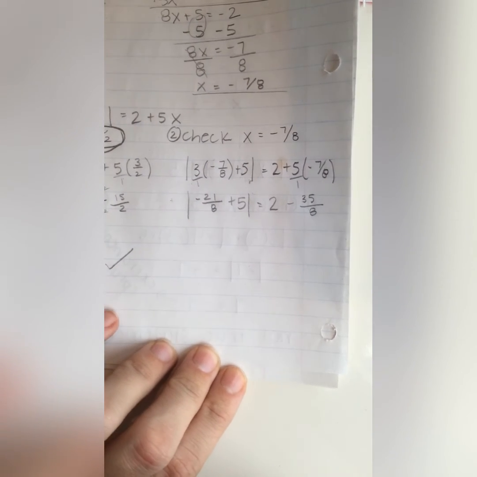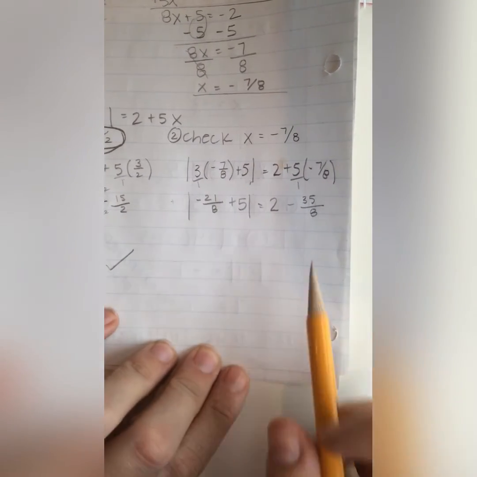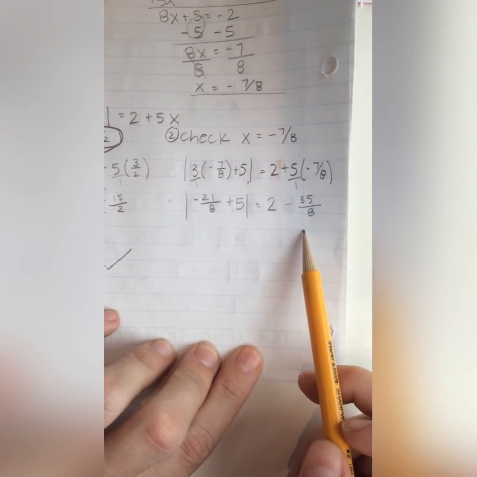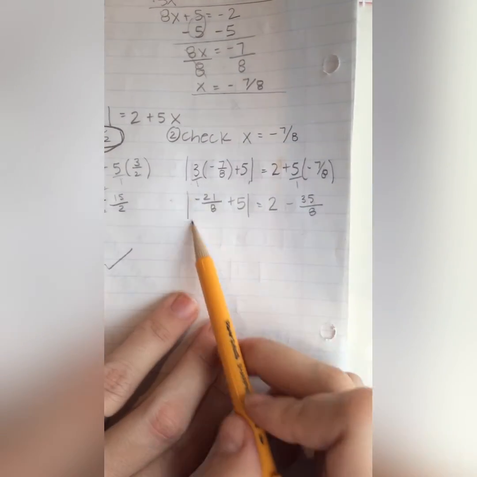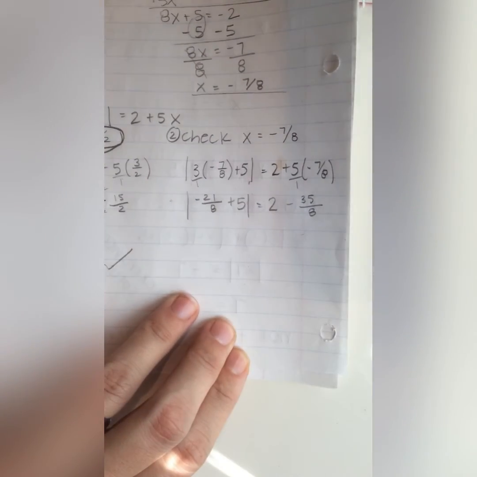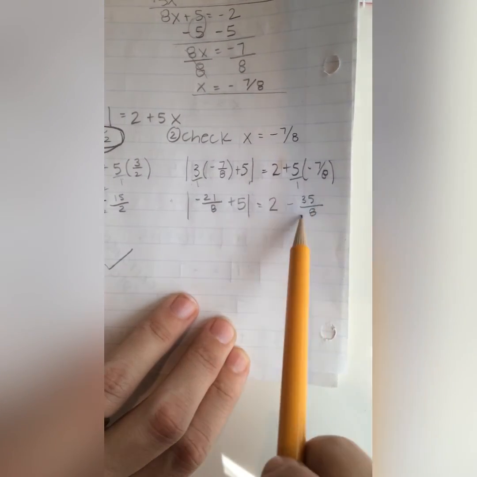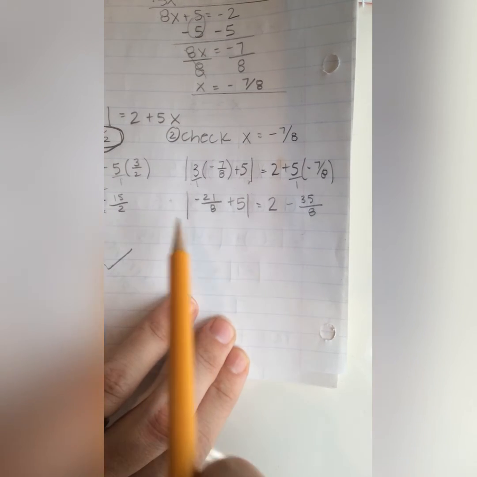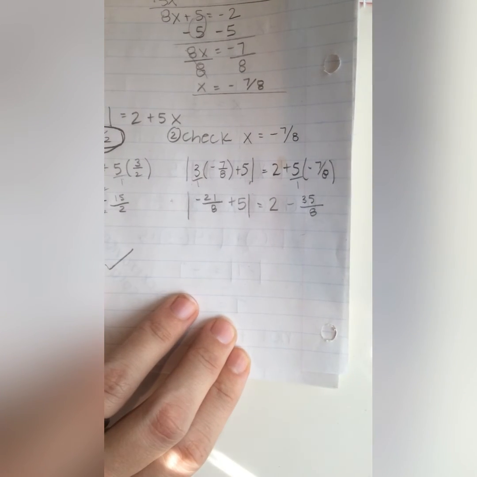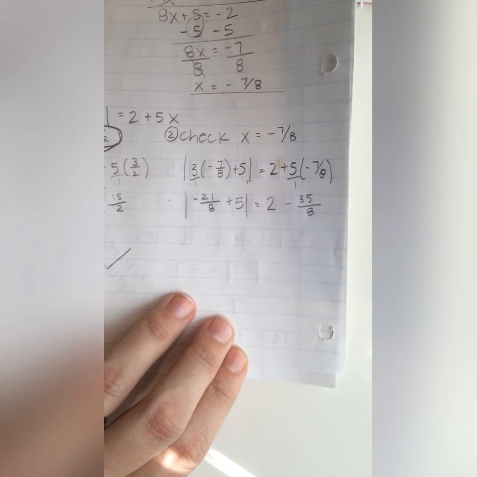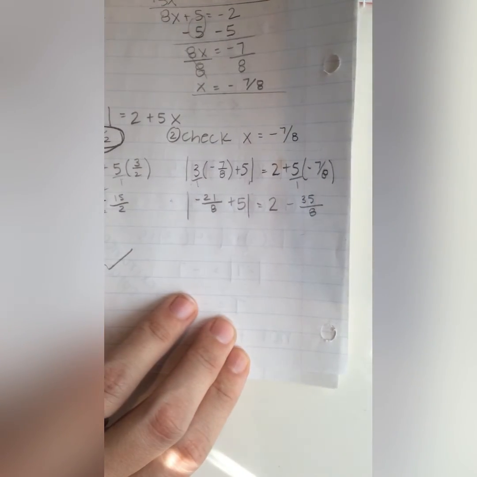All right, so for this one, I'm actually going to do the right side first because I know absolute value can never equal a negative number, right? So I'm going to go ahead and simplify this right side because if the right side ends up equaling a negative, my absolute value can't equal a negative, so I would automatically know that this was an extraneous solution.